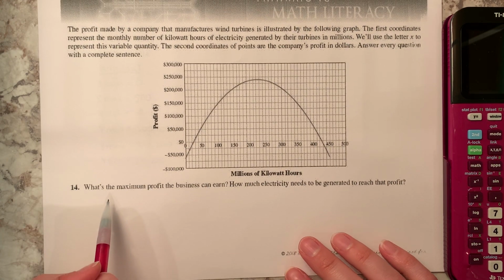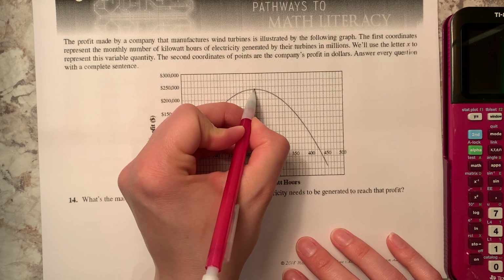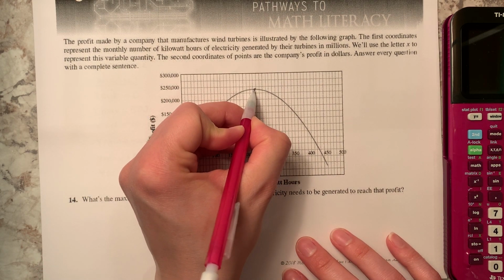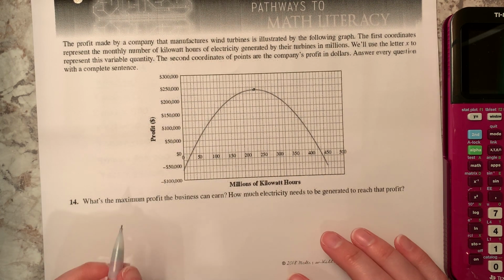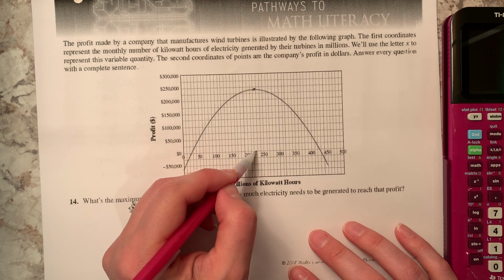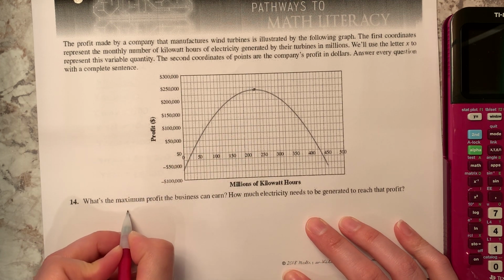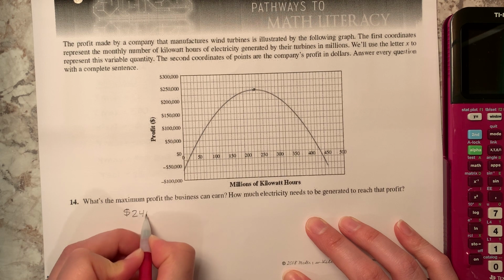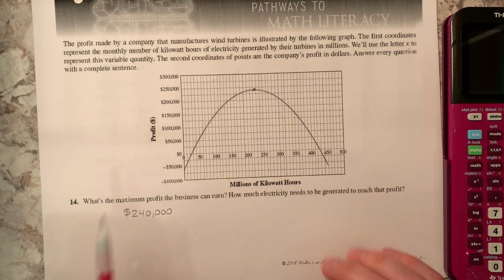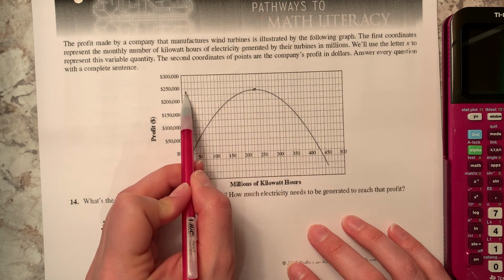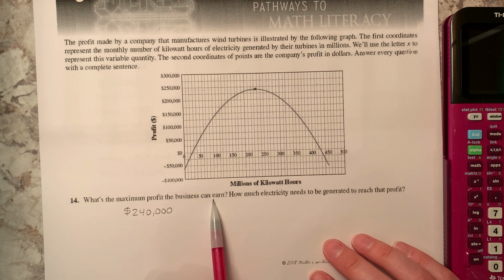Number 14, what is the maximum profit the business can earn? Maximum profit is always right at the peak. It's kind of hard to tell. I'm guessing it's right around there. And my estimate was right at about 240,000. Okay. I'm just going to simply write 240,000 here. Okay, $240,000. That's the max profit the business can earn.